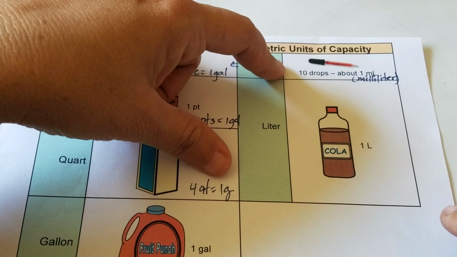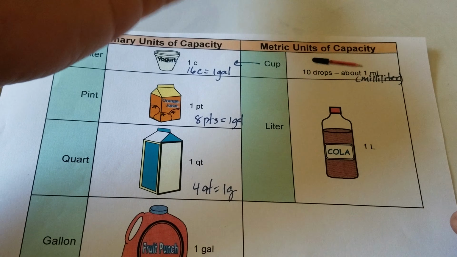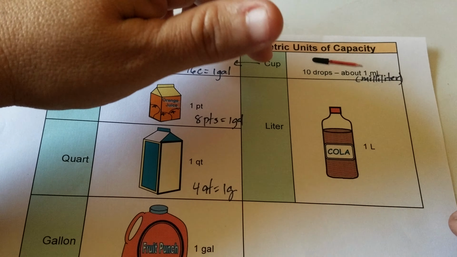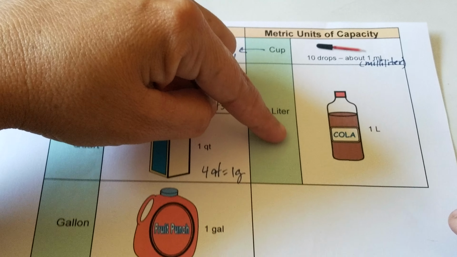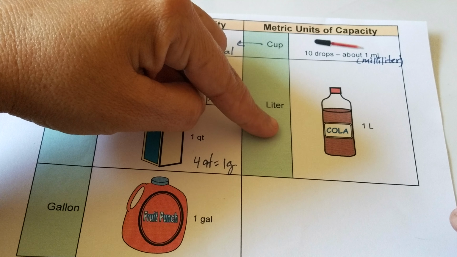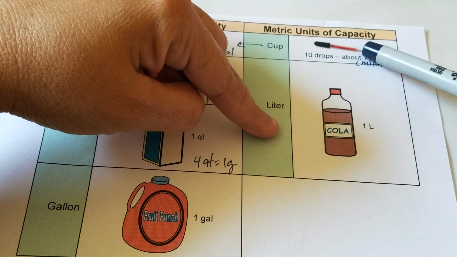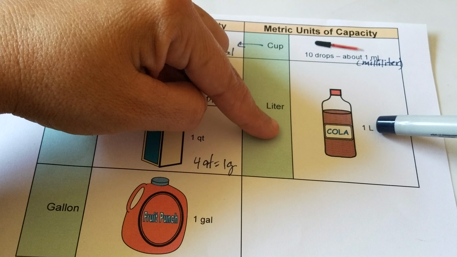So a milliliter is about 10 drops of liquid, because when we're talking about milliliters, we're talking about liquid, right? Capacity is liquid, and you need 10 drops to make a milliliter, and you need like a 1 liter Coke, right, to make a liter. So if you look at it, this is only 10 drops of liquid. You need way more than 10 drops of liquid to make a liter.